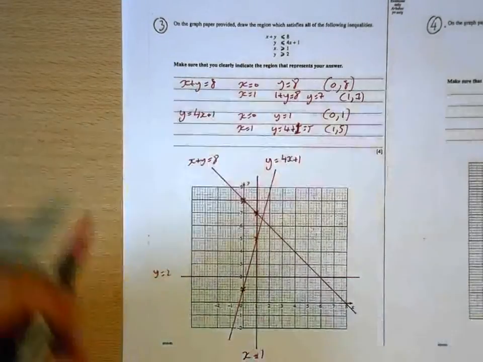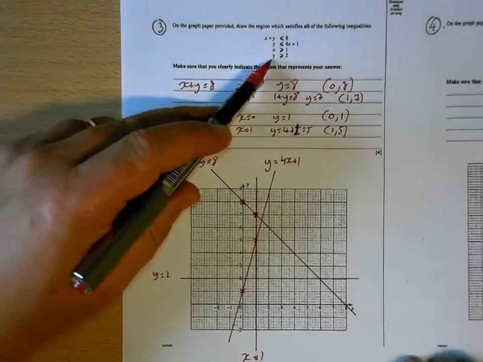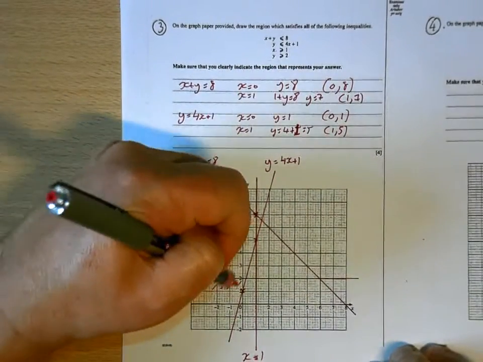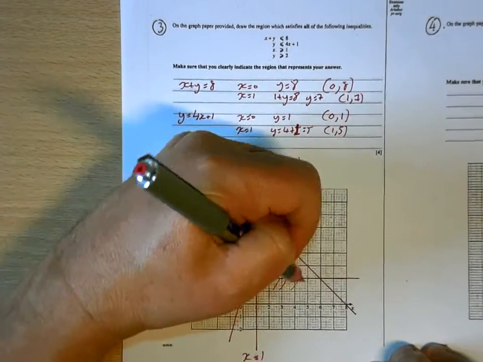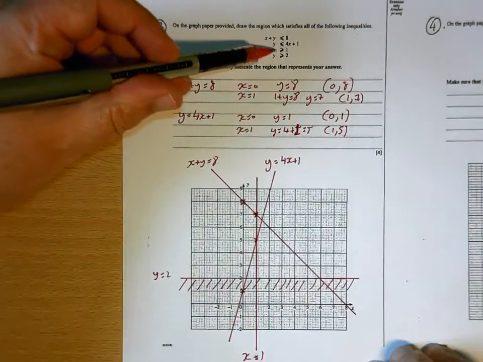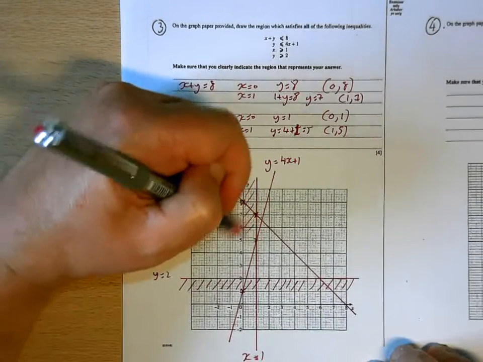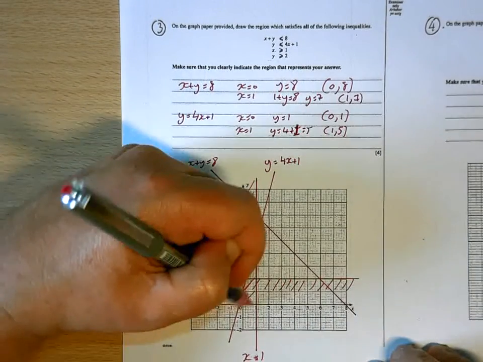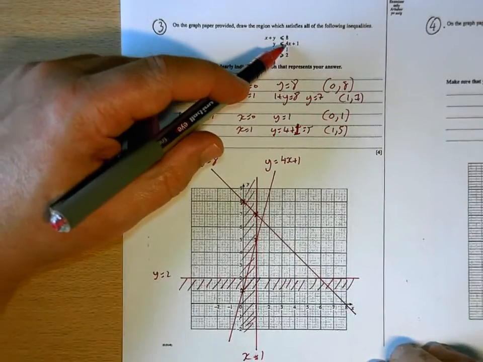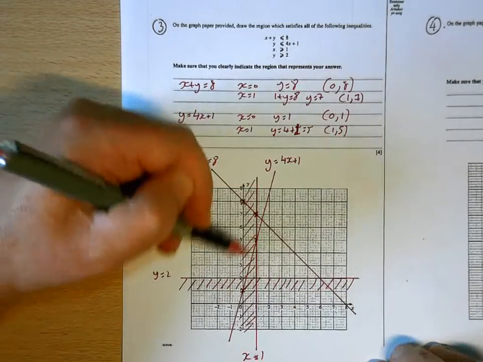So let's start hatching off. Y must be more than or equal to 2, so everything underneath this line we can ignore. X must be bigger than or equal to 1, which means everything this side we can ignore. Y coordinate is less than 4x plus 1. So here's 4x plus 1.